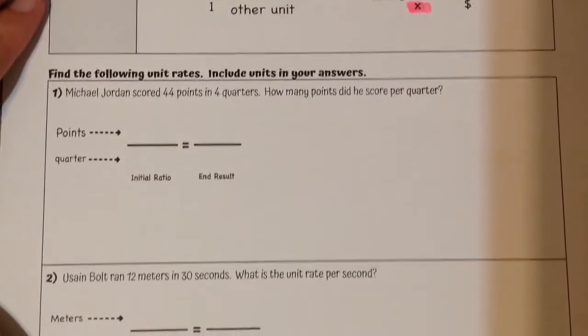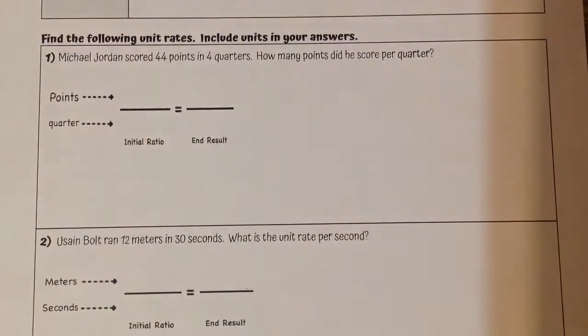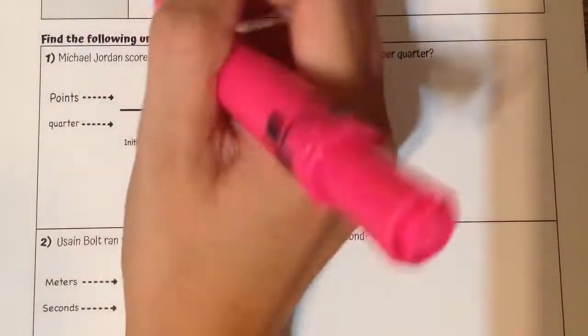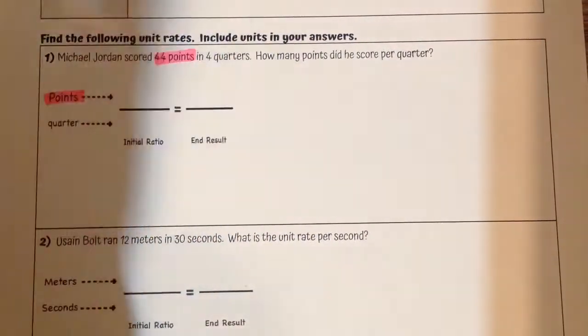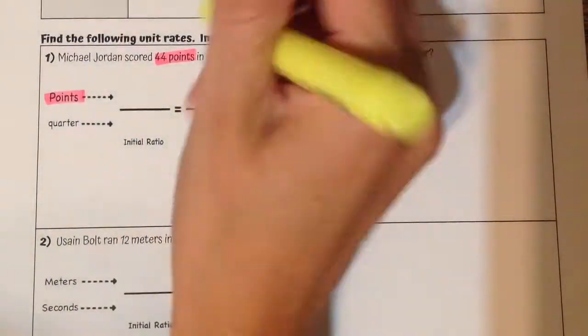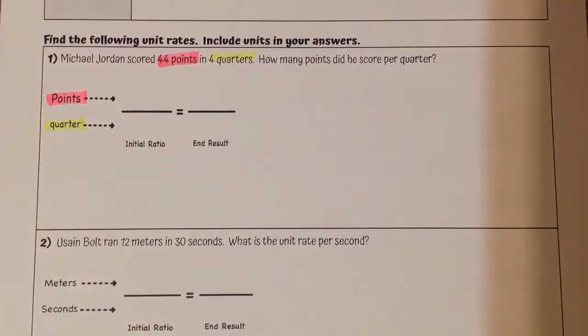So let's look at some examples. Number 1, Michael Jordan scored 44 points in 4 quarters. How many points did he score per quarter? So the initial units that are given to us, we have points, which I already listed out there for you, and quarters, which was also listed for you.